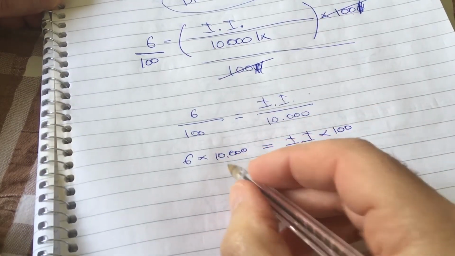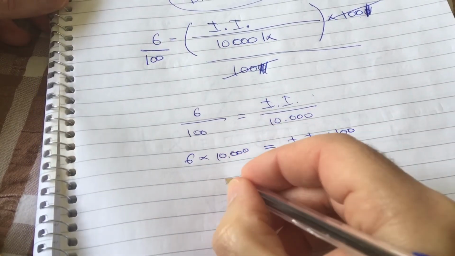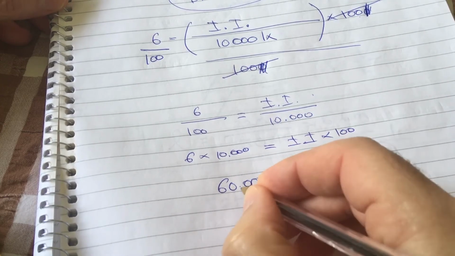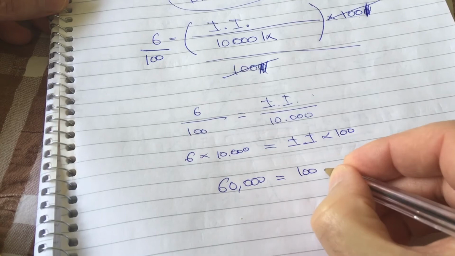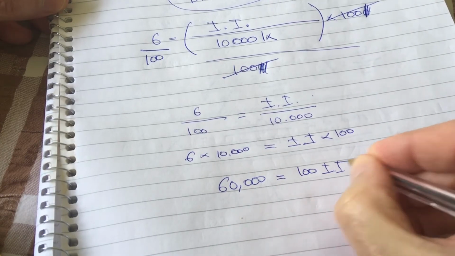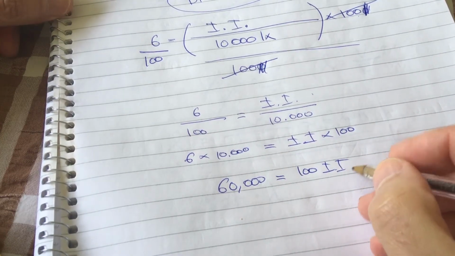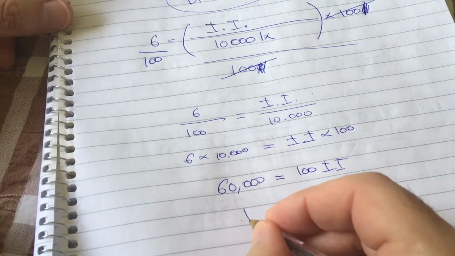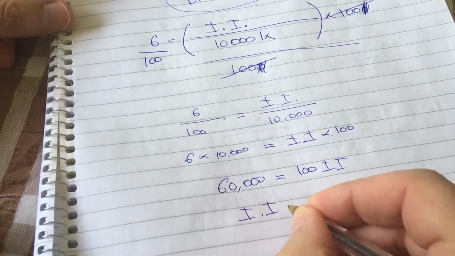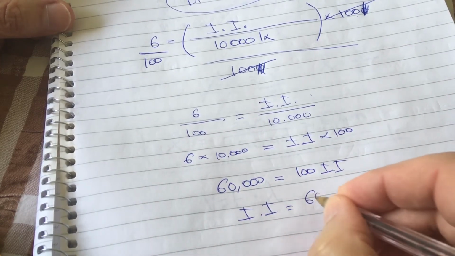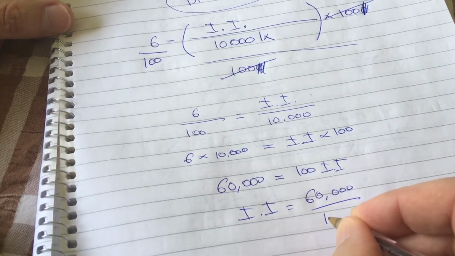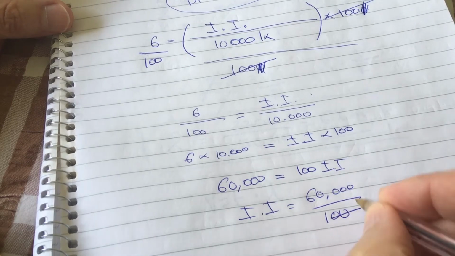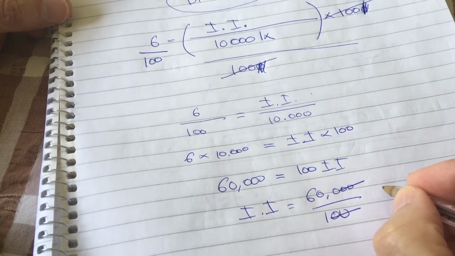So we got here 60,000. 60,000 equals 100 I, where I is equal to 60,000 divided by 100, and that is 600.